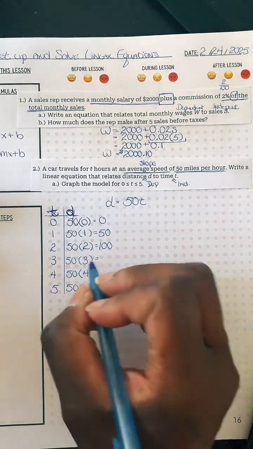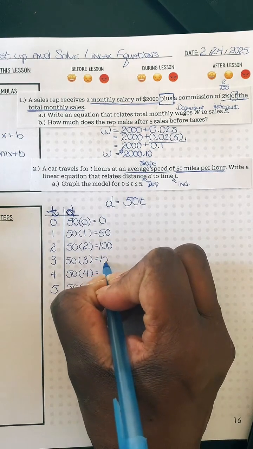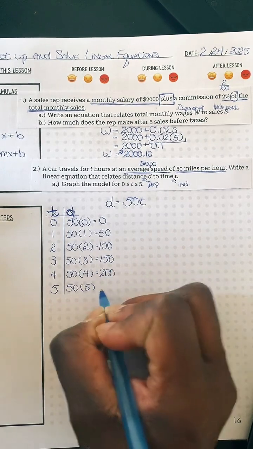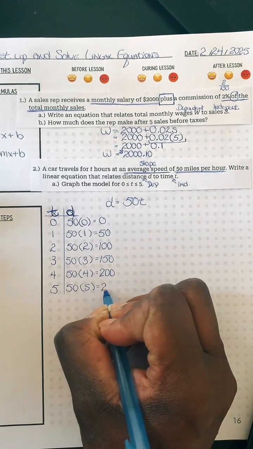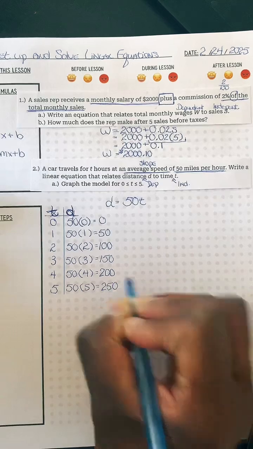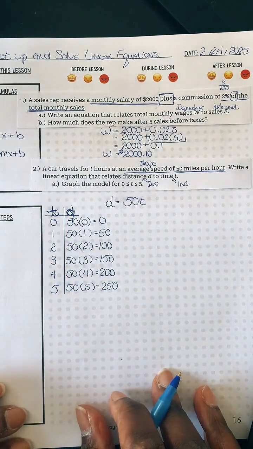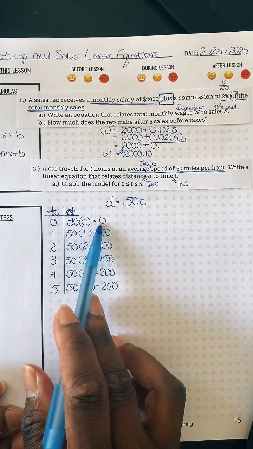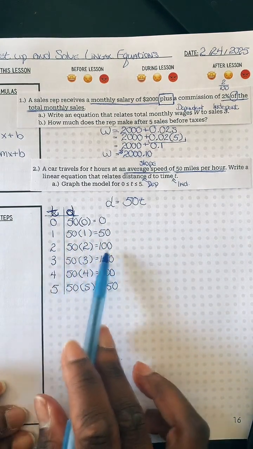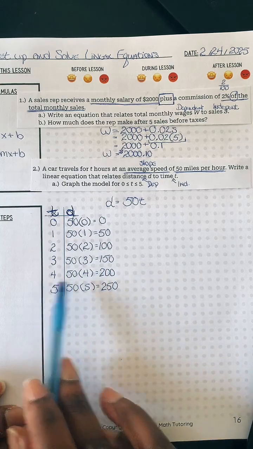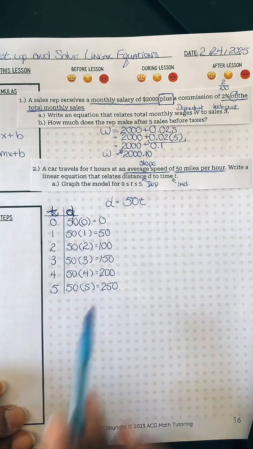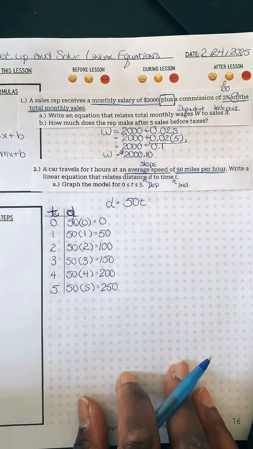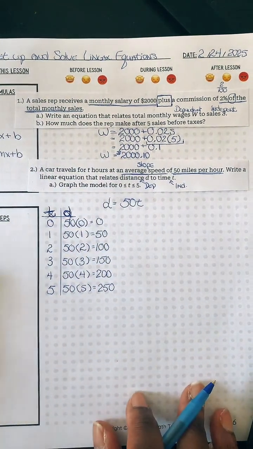All right. So we have our 150. We have our 200. And we have our 250. Okay. So we found our ordered pairs: (0, 0), (1, 150), (2, 100), (3, 150), (4, 200), and (5, 250). So they want us to graph these points.